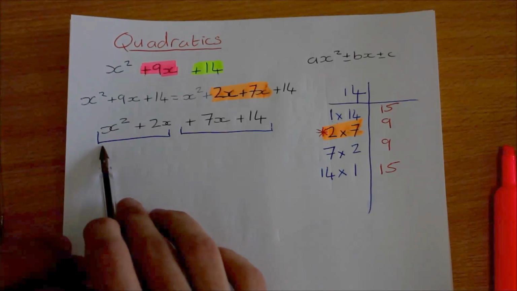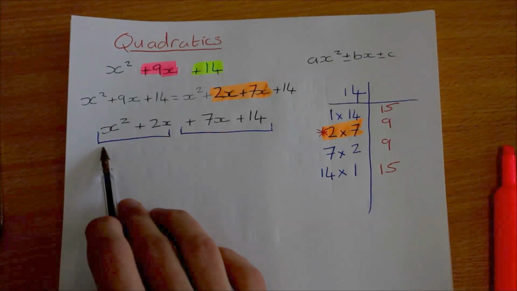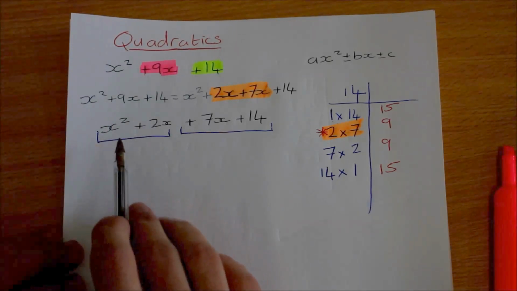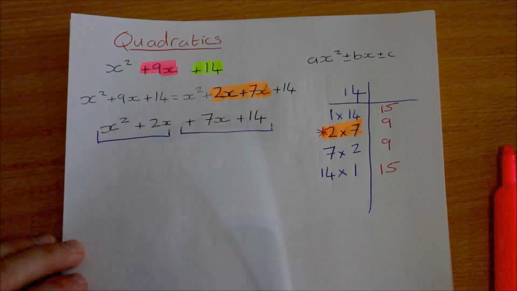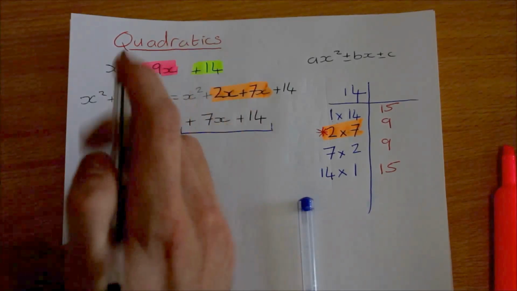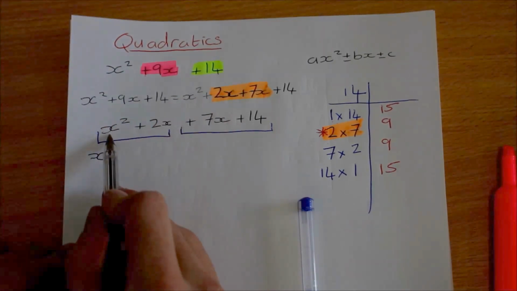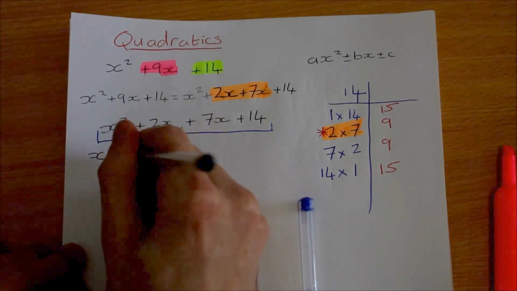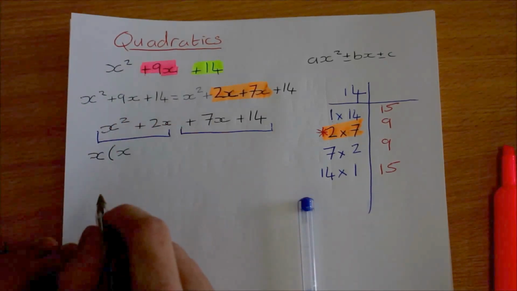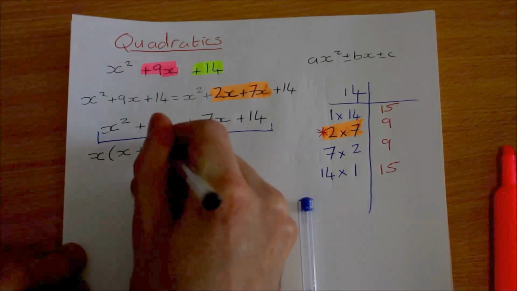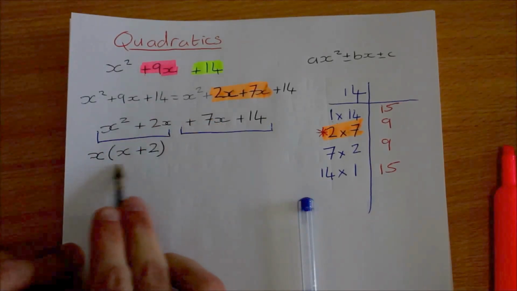So then we look and see, is there any common variables? And there is a common variable here, x. So we take x out. Taking x out, x squared divided by x is x, plus 2x divided by x is plus 2. That's this side dealt with.